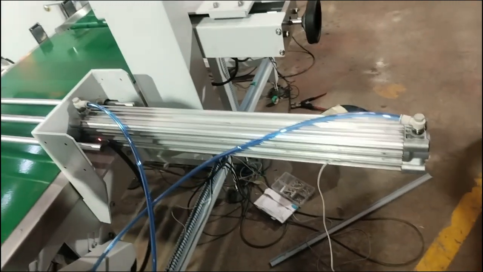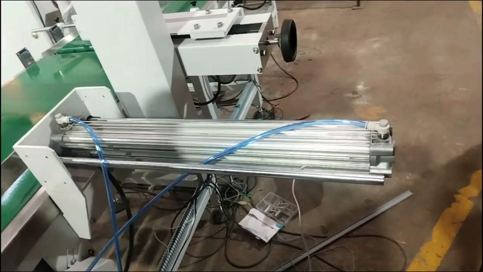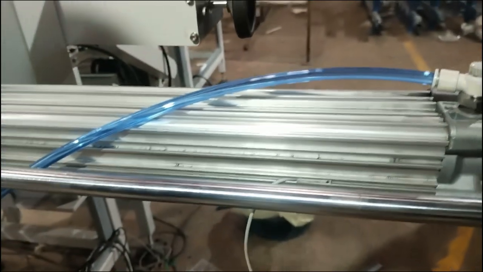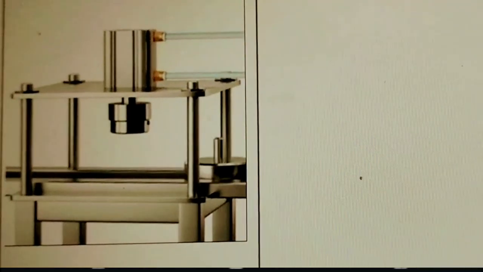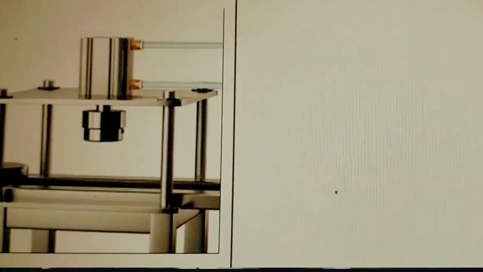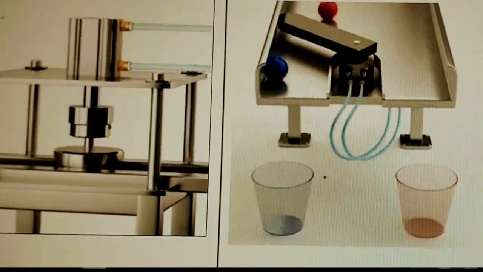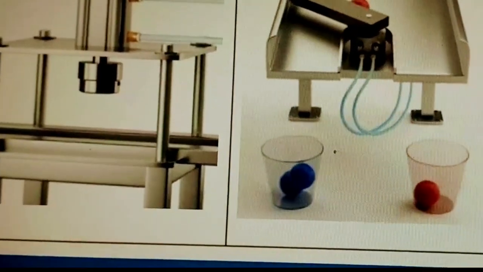Now comes the pneumatic cylinder, also known as an actuator. This is where the actual work happens. The cylinder converts compressed air into mechanical motion. When air enters the cylinder, it pushes the piston, creating forward or backward movement. This movement is used for pushing, pulling, lifting or clamping applications.